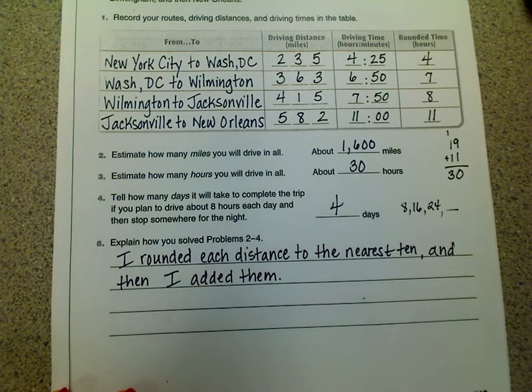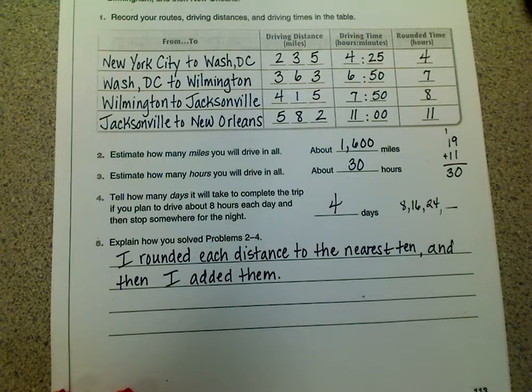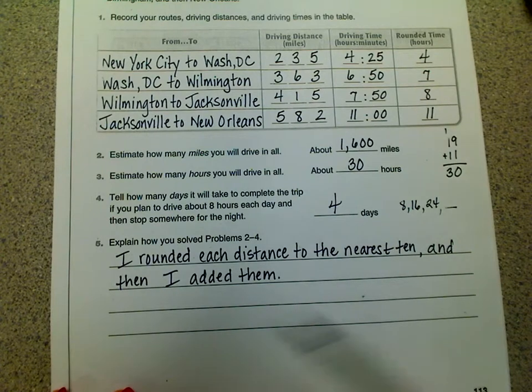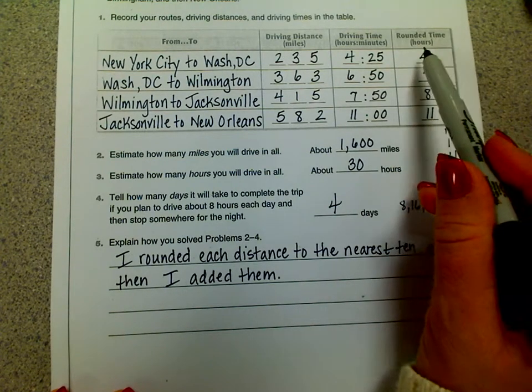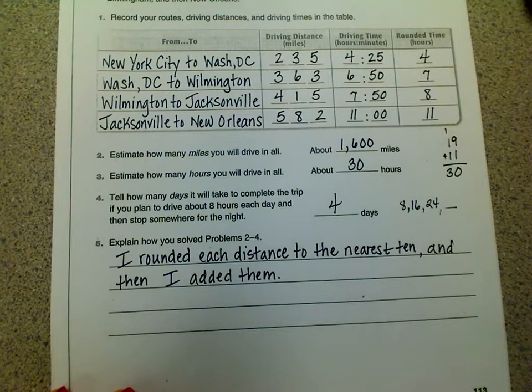What about number 3? I added the rounded times to get the estimated hours. That's pretty easy. We already had the rounded times, so we just added those together.